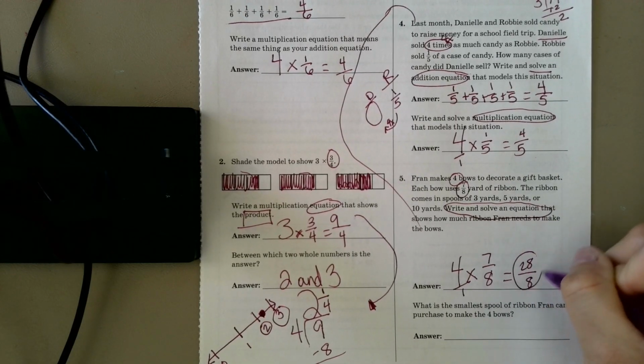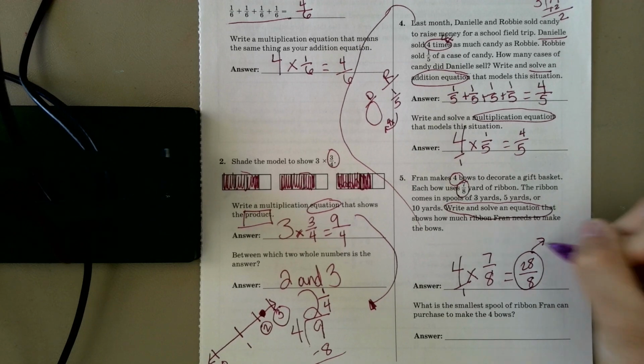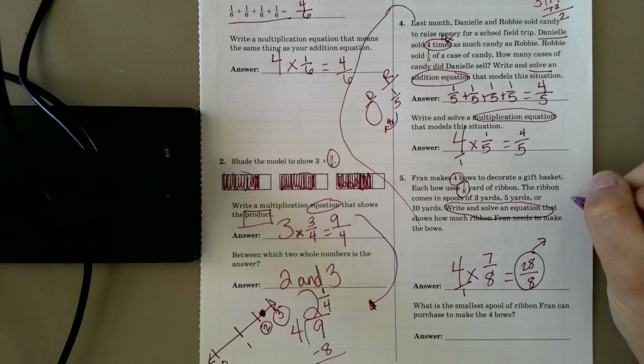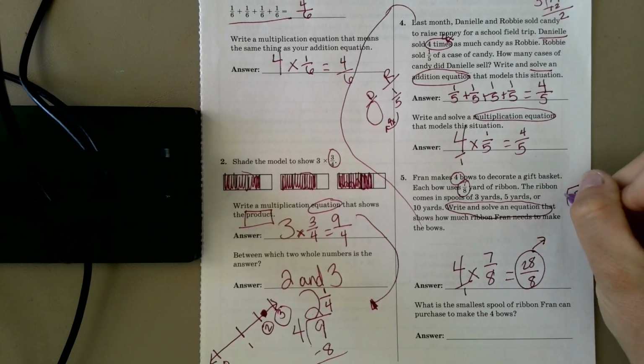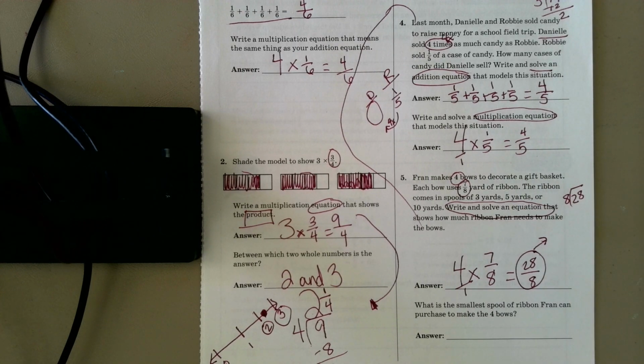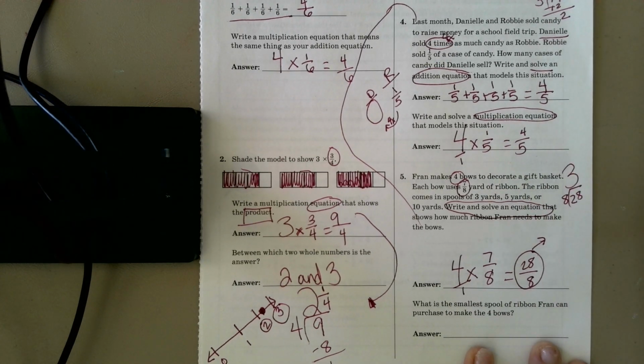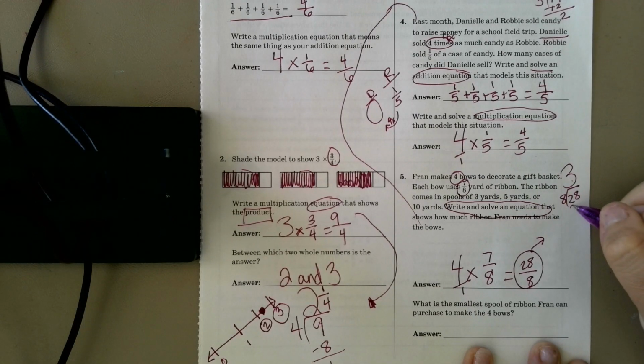Again, you cannot leave that as your answer. We must convert it to a mixed number by dividing 28 divided by 8. How many times will 8 go into 28 without going over? It's going to be 3 whole times. It's going to be our whole number. And 3 times 8 is 24.